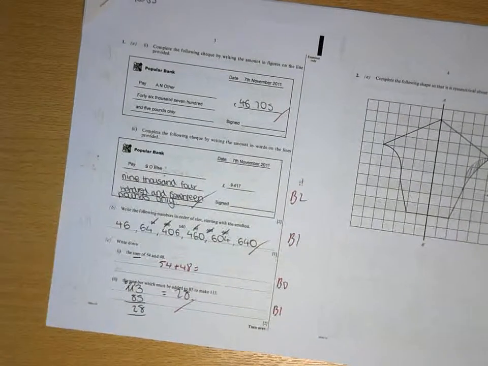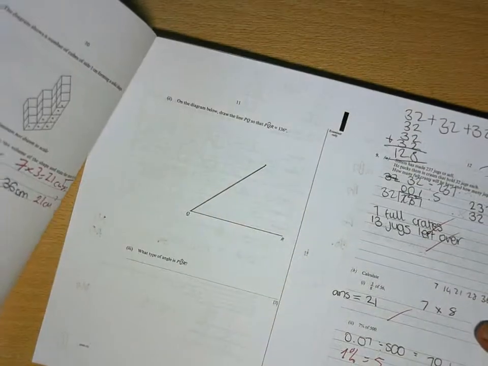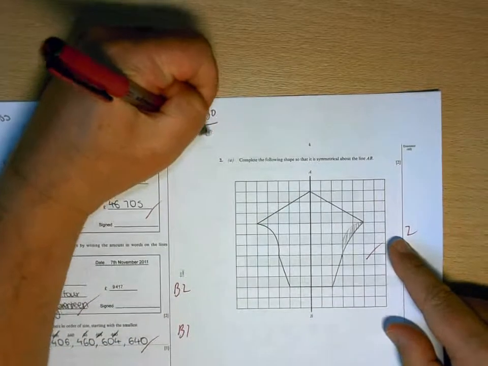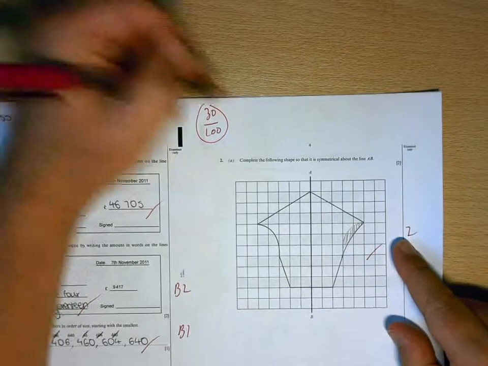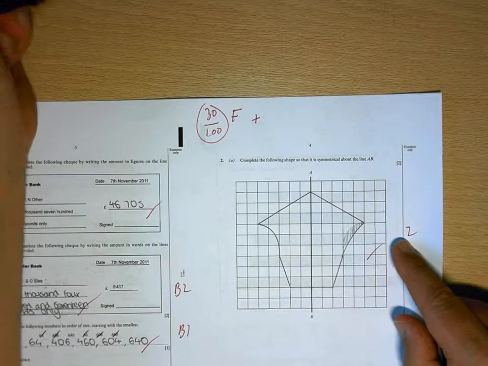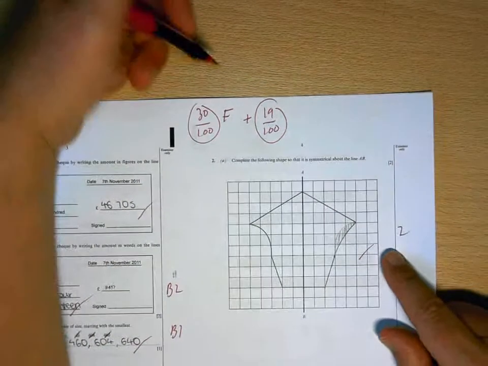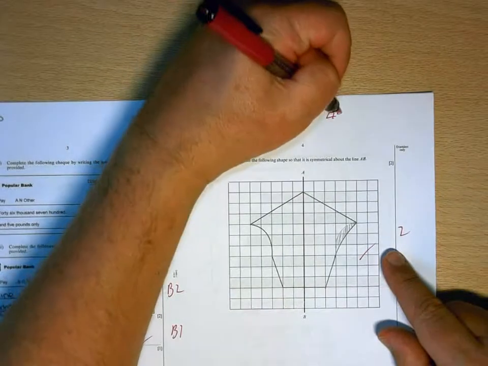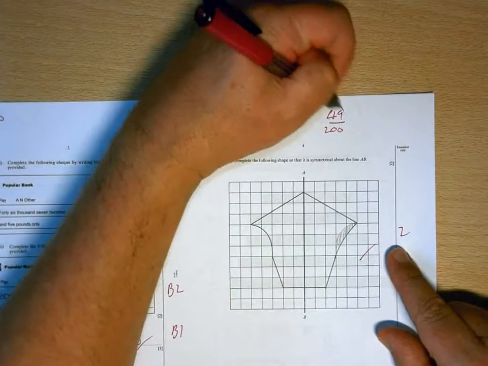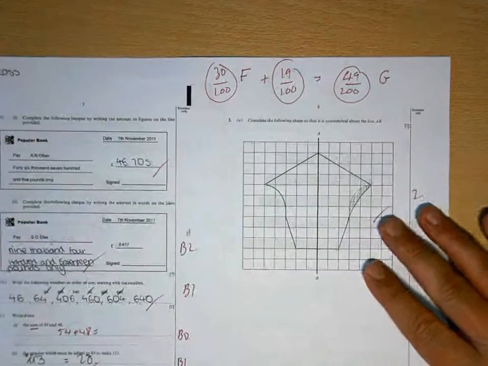Okay, Ross, so for that paper you score 6, 11, 16, 19, 24, 25, 26, 28, 30 marks. 30 out of 100 would be just a grade F. If I bring in your previous mark of 19 out of 100, we can see that there is an improvement there, which is encouraging, but that will give you a total over 2 papers of 49 out of 200, which is a grade G. So if those are the 2 papers you sat in November, you'd end up with a grade G.